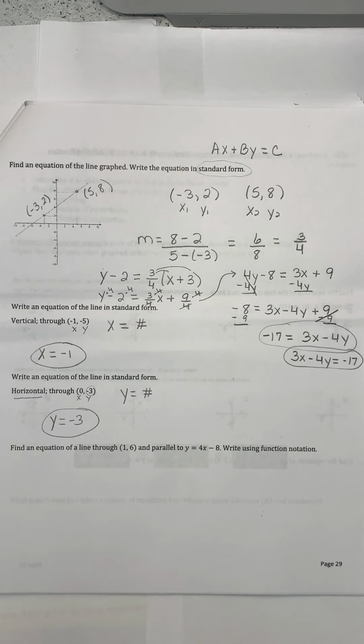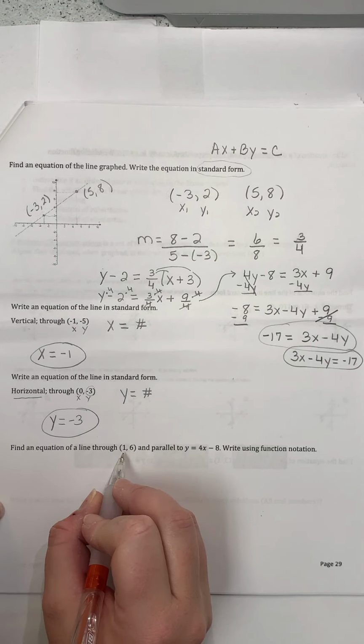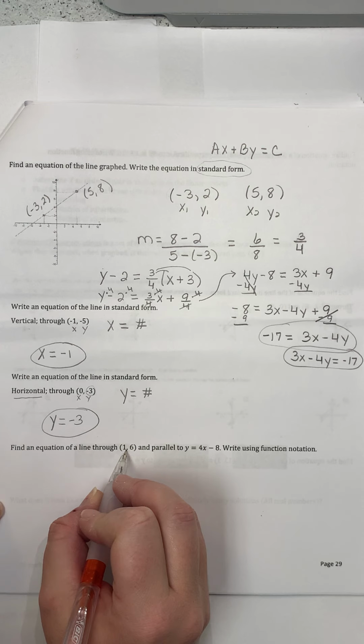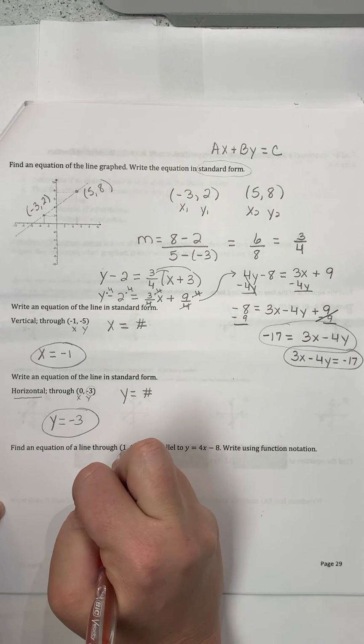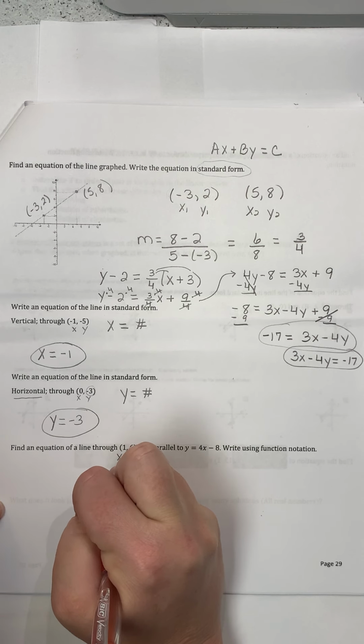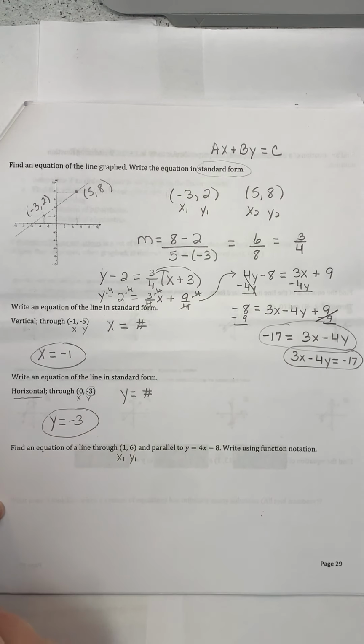Okay. All right, so now these last few problems that we have, okay, 4 left, and we're done with this one, is we're going to be talking about parallel and perpendicular again. Okay, so let's see what information they give us. They give us an equation of a line through this point. So this is just a plain old point. It is not a y-intercept, and I know that because this would be 0 if it was. So this is x1, y1.